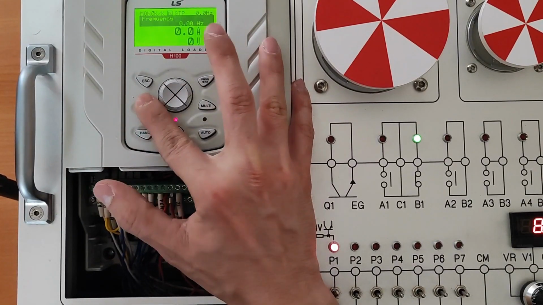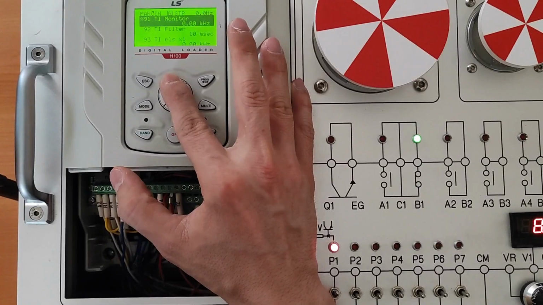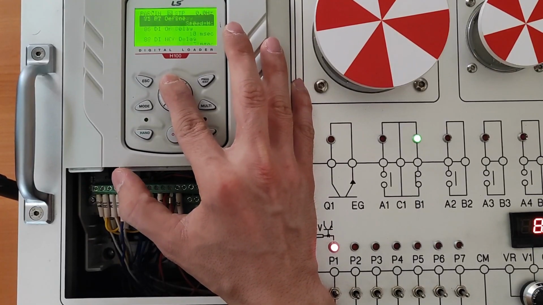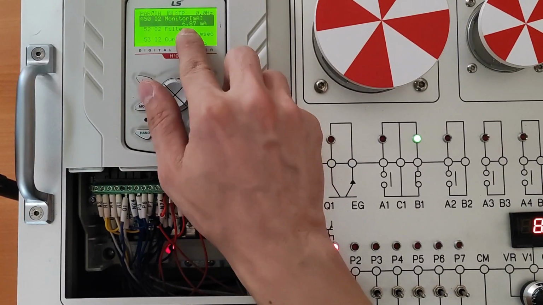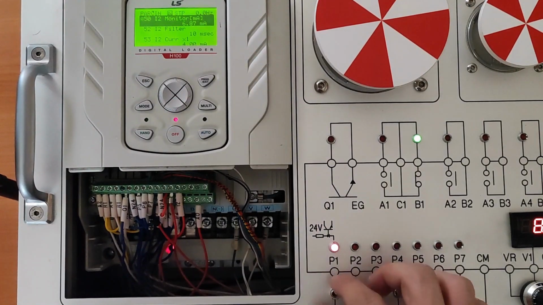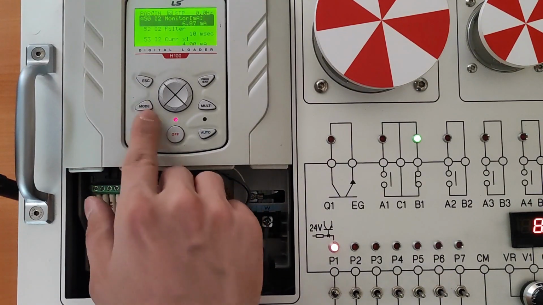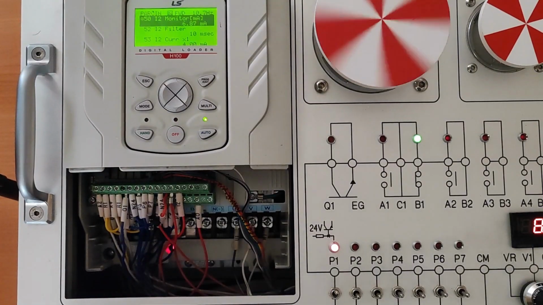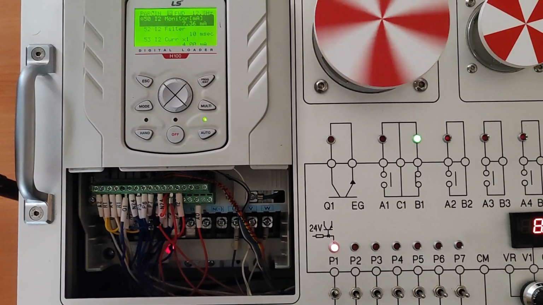Right now I'm going to the IN group. Let me check my analog current input value. Now if you look at the display, you can see that I have 6.8 milliamps at my input. Should I start the inverter? Okay, the inverter begins to operate, and I gradually increase my analog current input signal value.